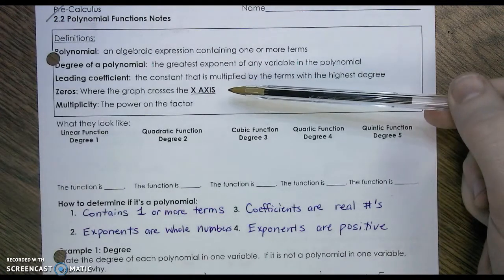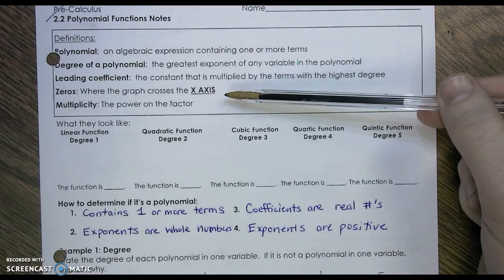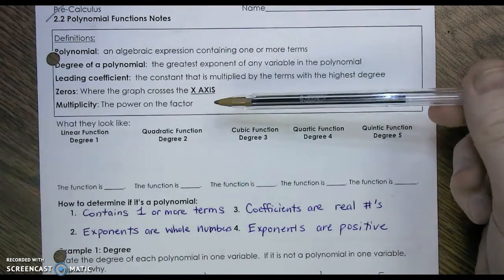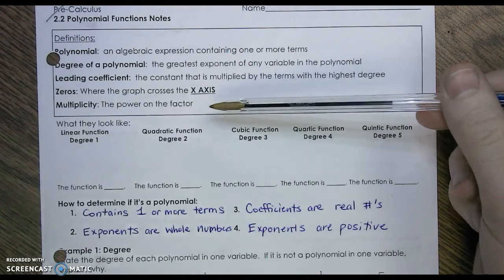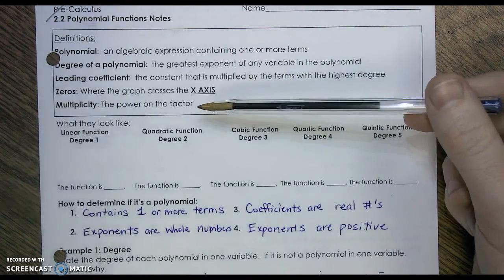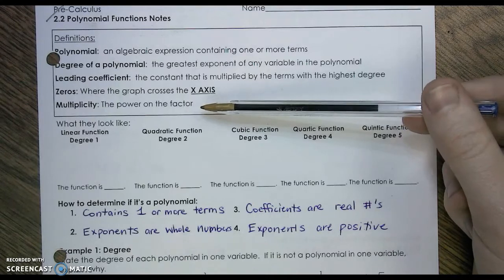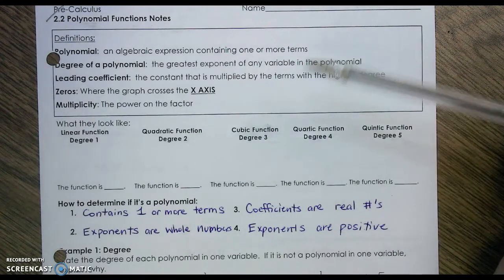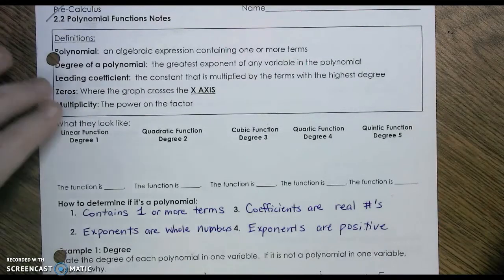The zeros are where it crosses the x-axis. And the multiplicity of the polynomial is the power on the factor. So we'll talk about that. What do polynomials look like?